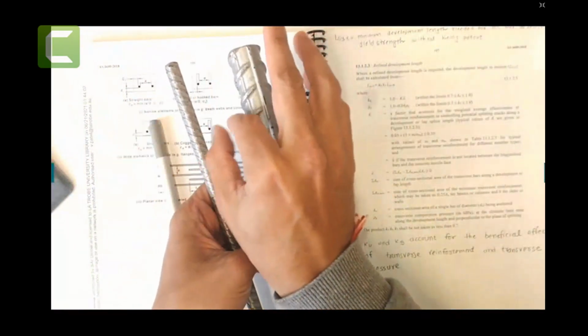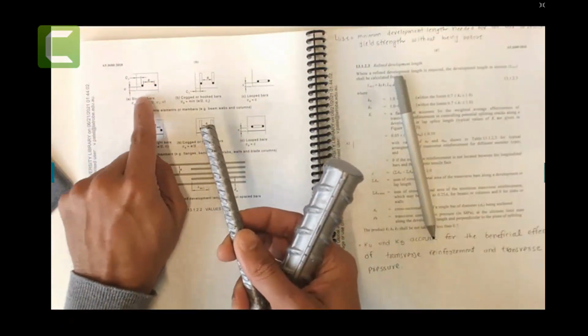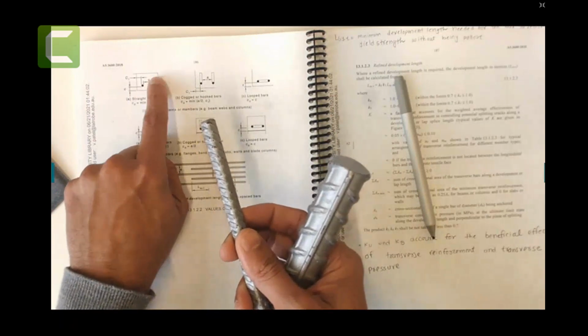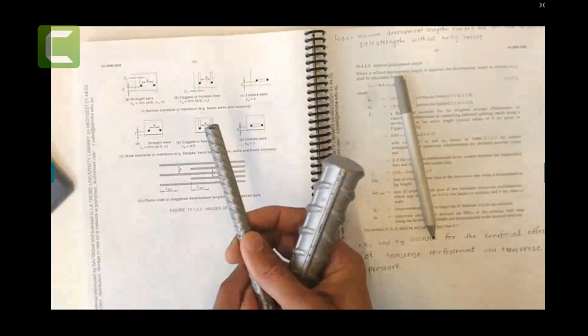It will crack in between. If you put a small cover here on the side, then it will be dominant. It will split. So you need to find which one out of the three would dominate the design. What dominates the design means which one is going to affect first, which one comes first.